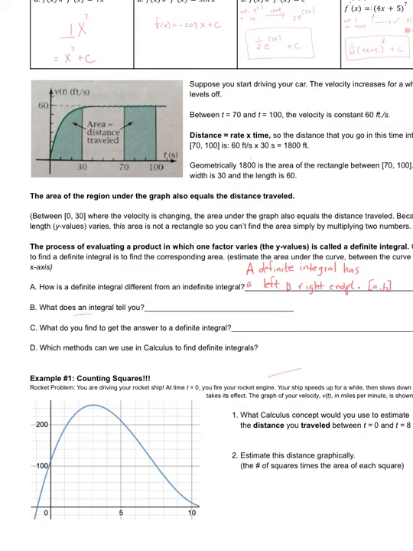An integral tells us the distance traveled. We find it by finding an area. What do we find? We find the area, specifically under the curve.